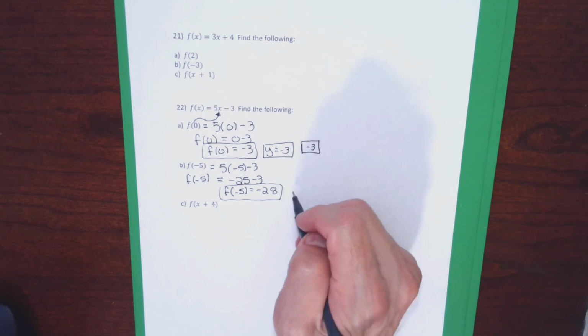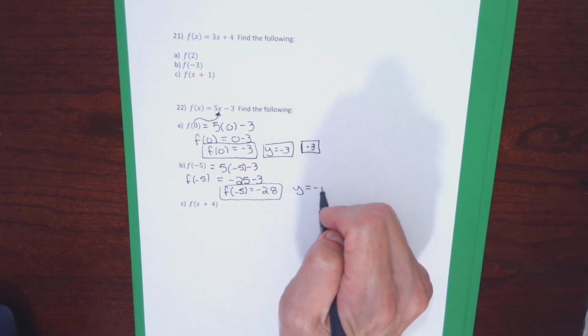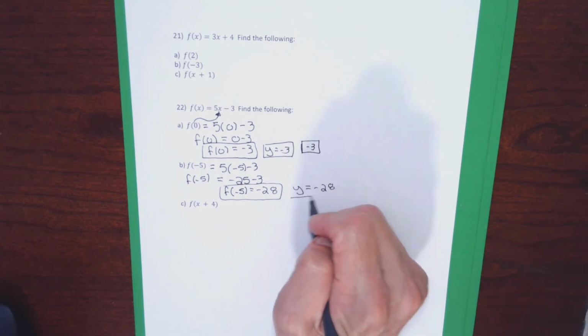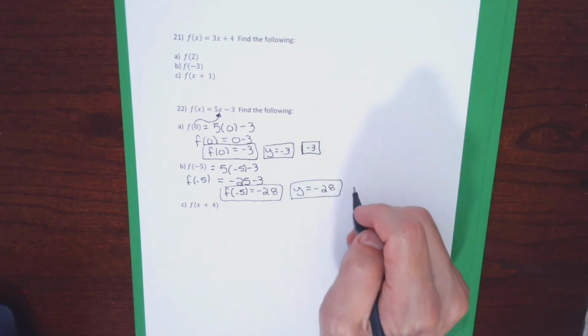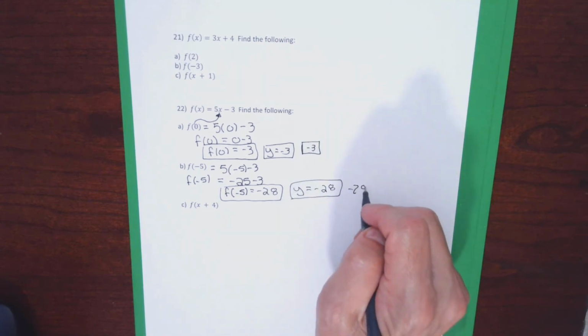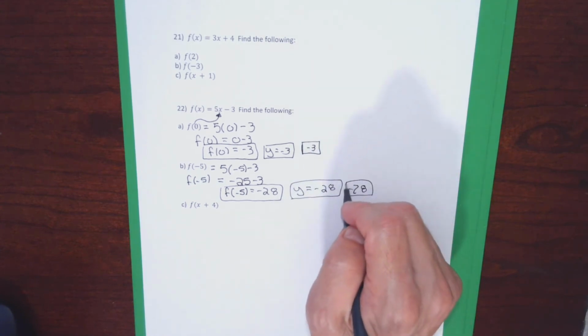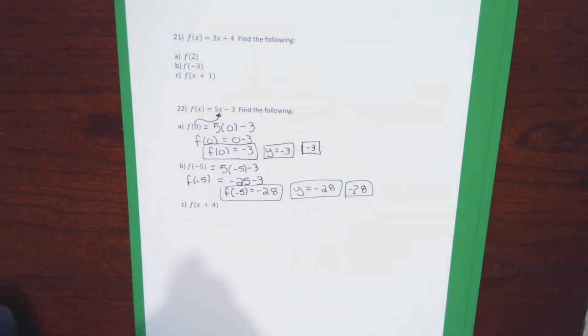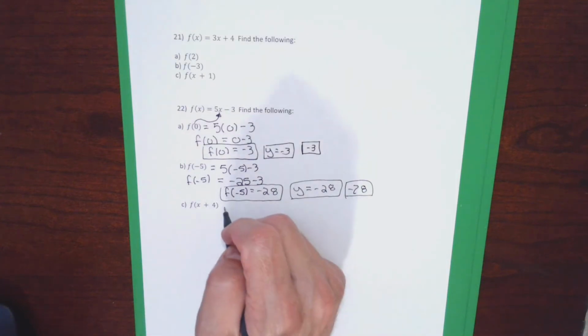An adequate answer for part B would be y equal to -28. And if you just wrote the number -28, I'd live with it. Maybe a different teacher might not be so happy about it. C is weird. It wants me to change the x to x plus 4. And that's what I'm going to do.